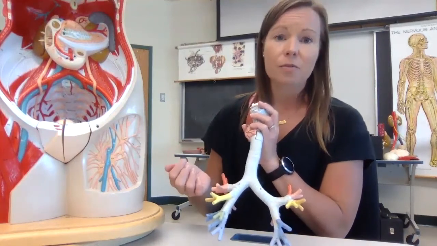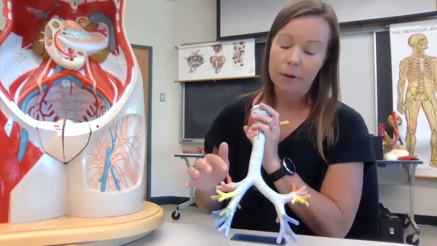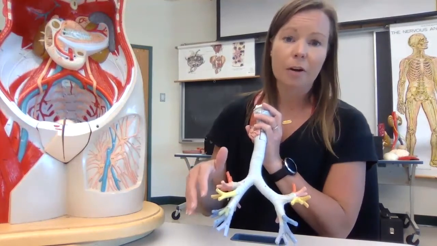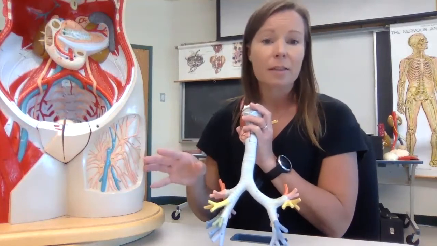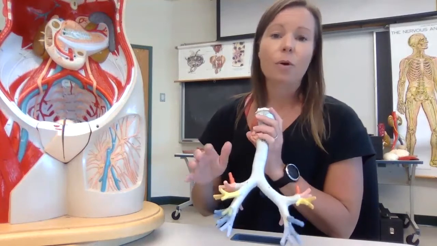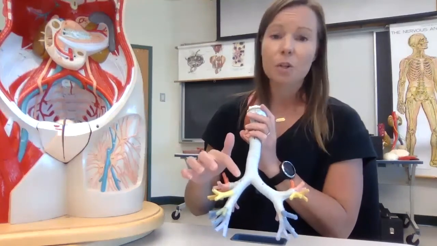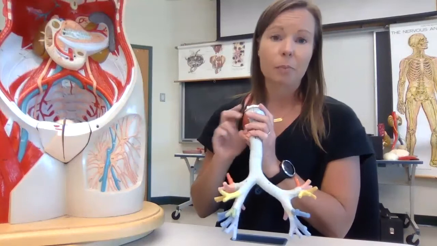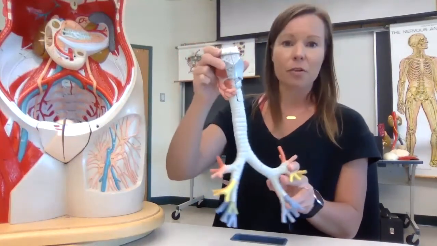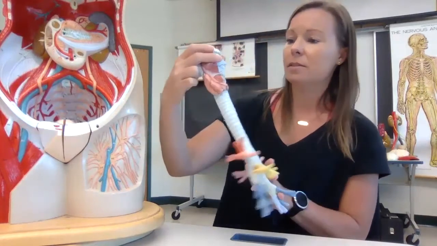And then there is further branching of the primary bronchi. They branch into secondary bronchi and then tertiary bronchi. Ultimately, the smallest branches are called bronchioles. For the lab practical, you only need to know the two primary bronchi. And that is about everything that you can see on this model.